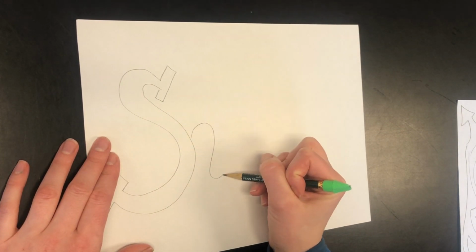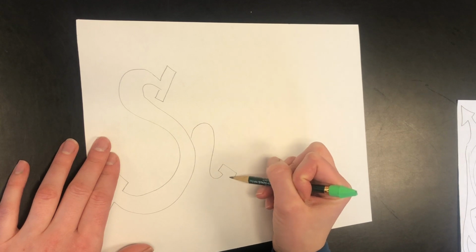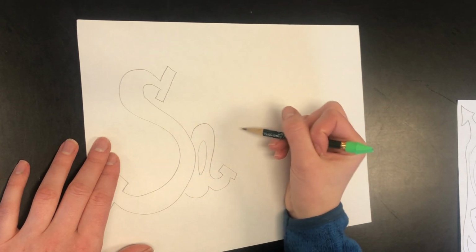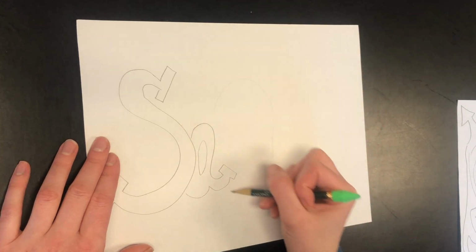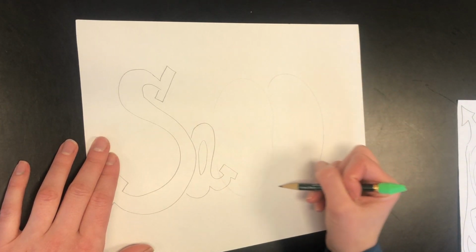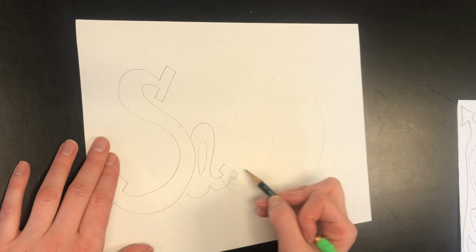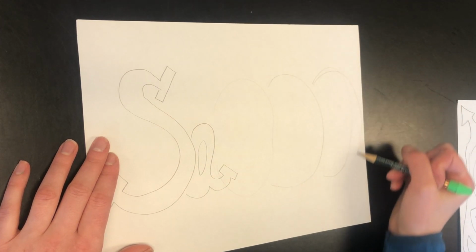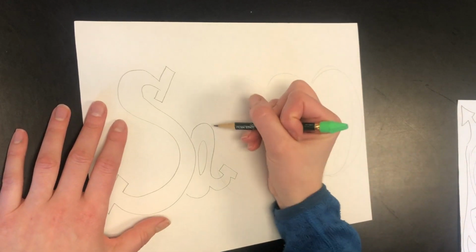Make sure when you're doing your name that you leave enough space for your whole name, or else you might run out of space. And a way you can do that is you can lightly draw some circles for your letters. So I have S-A-R-A-H. And then you can erase those circles. Those are just guidelines. My R.